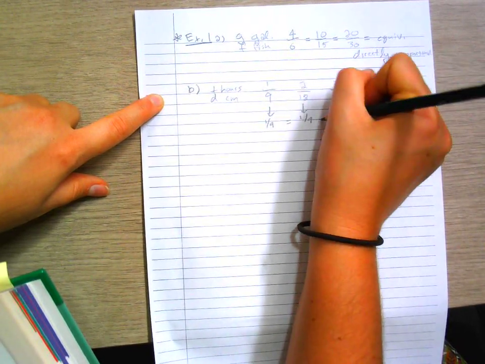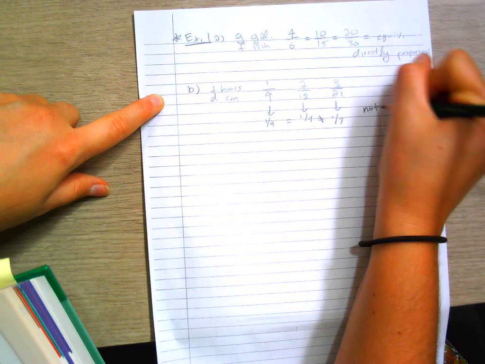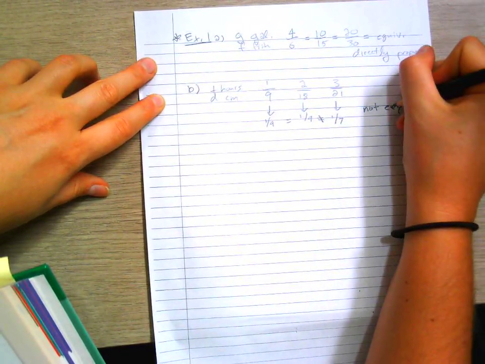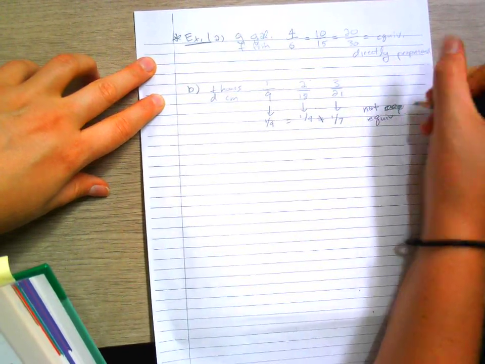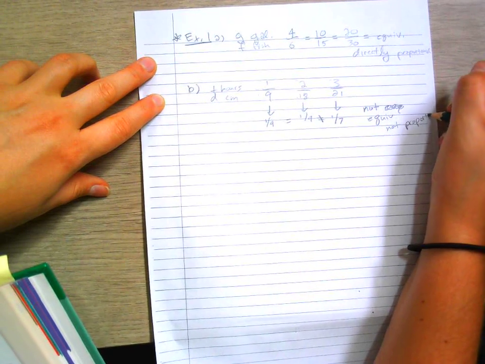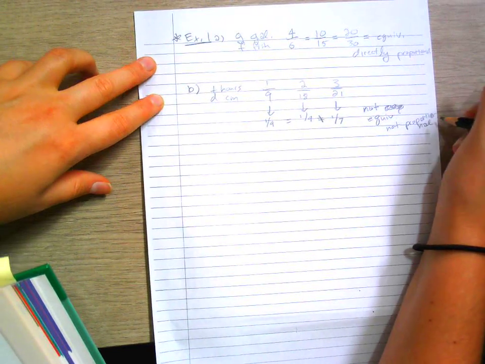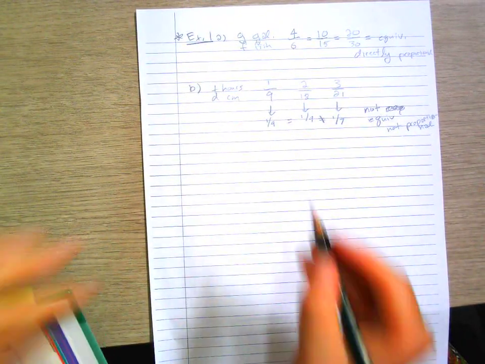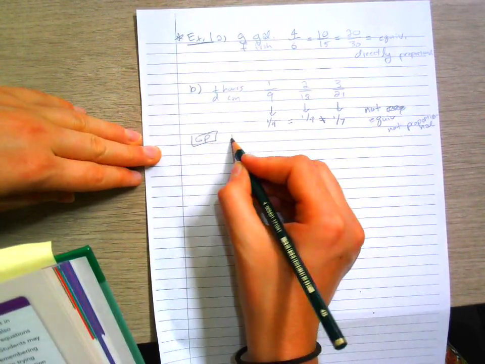Therefore, these are equal. These are not equal, so it is not equivalent, which means it's not proportional. Try this on guided practice 1 and 2.